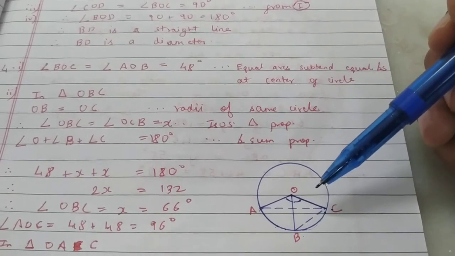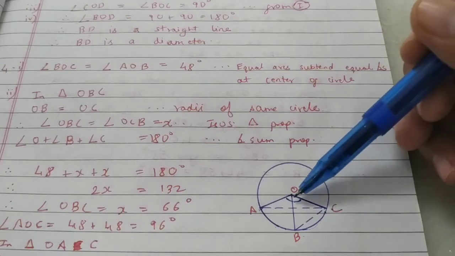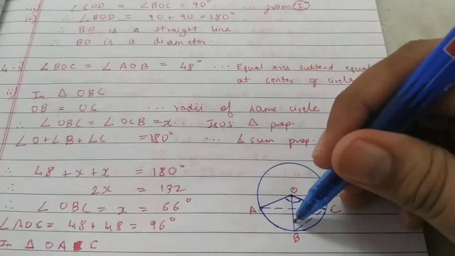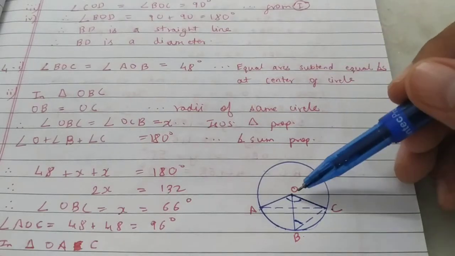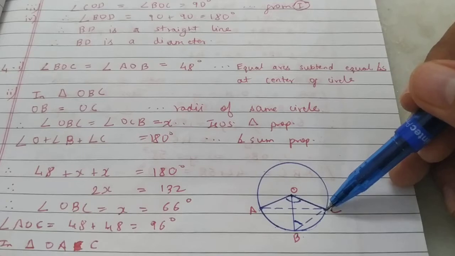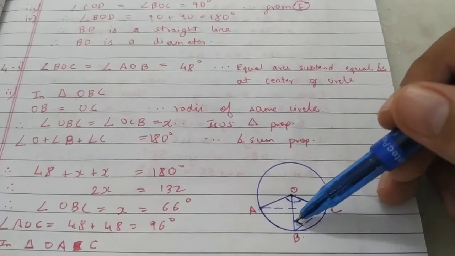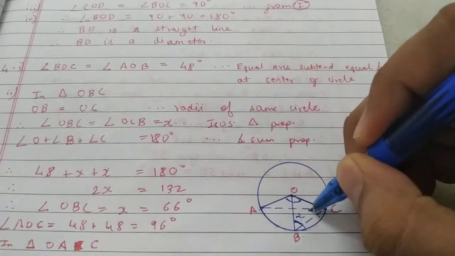Roman number 2, they have asked for angle OBC, this one. Now that's a typical way of solving this. First of all, in triangle OBC, OB and OC are radii of the same circle. That means it's an isosceles triangle. That means this angle is equal to this angle. Let's assume them to be X and X.